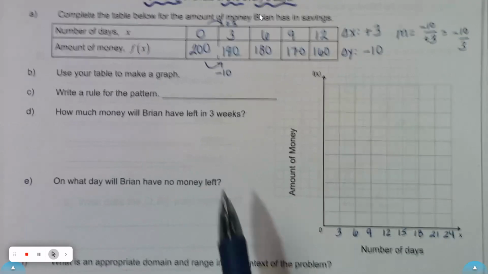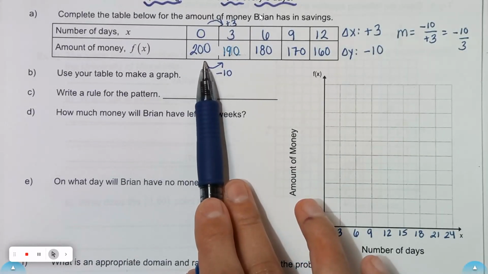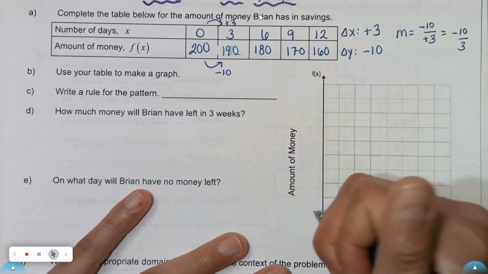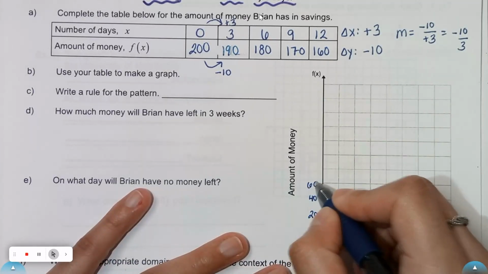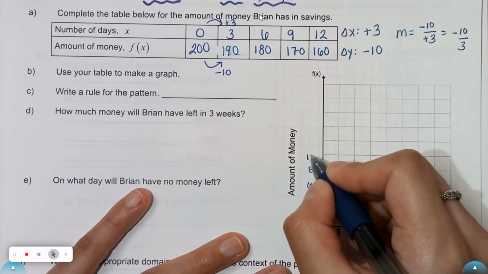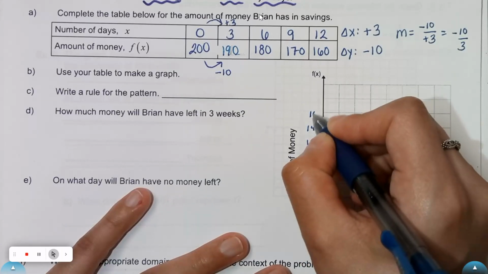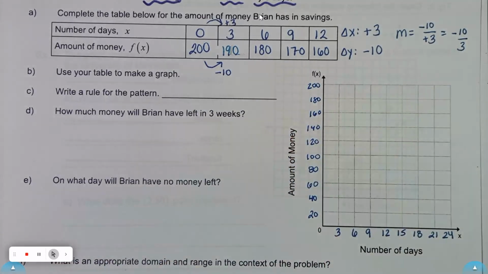Okay, for the amount of money, because I want to make sure I go all the way to 200, I think I'm going to go up by 20s. So 20, 40, 60, 80, 100, 120, 140, 160, 180, 200. Perfect.